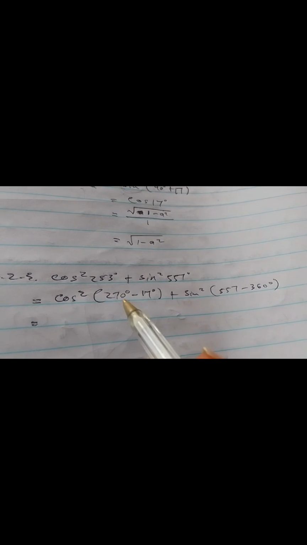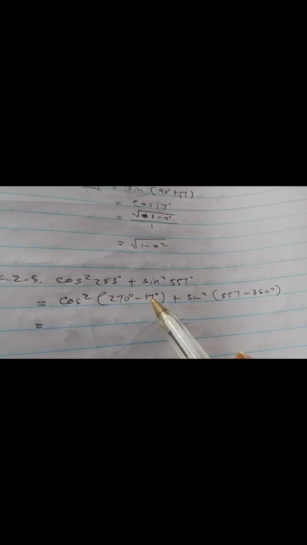So remember, 270 degrees minus 17 degrees is found on our third quadrant, and now it's a 270 thing. 270 degrees minus 17, this is our third quadrant, right? And you know this is 90 and 270. We change these ones, these are siblings. We change the siblings of sine and cos.